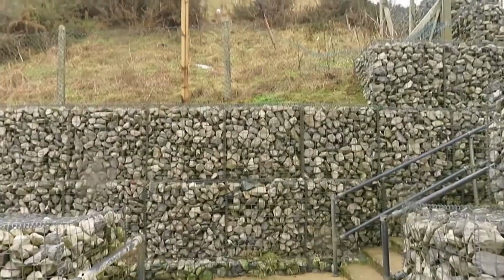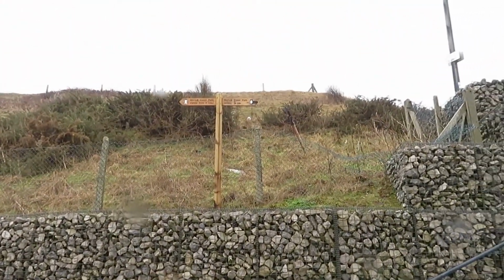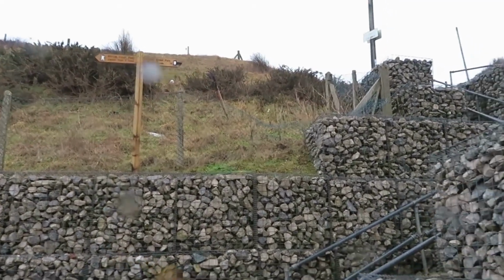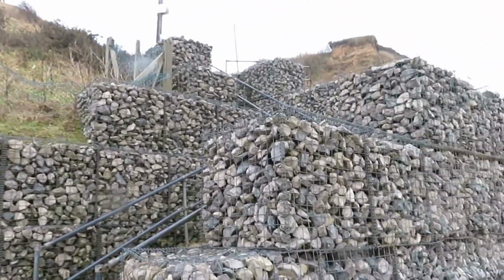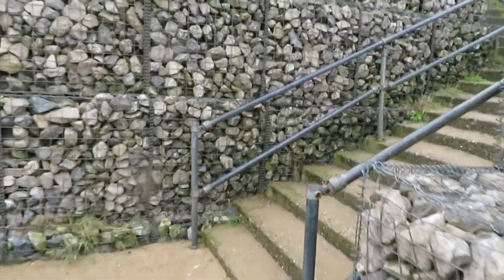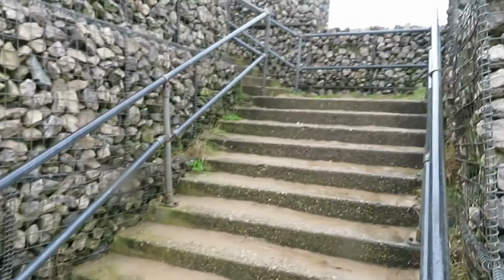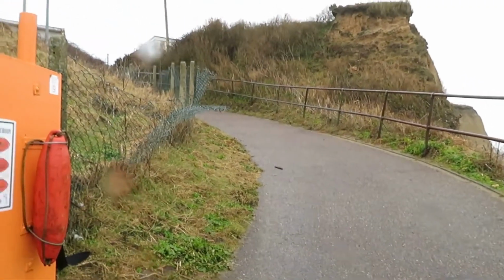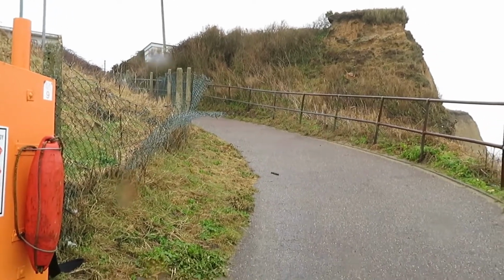There's a signboard or 2 there, Scratby half a mile, Caister Point 2 miles back, so Scratby half a mile ahead, up through these steps. At least it's getting away from all the scrambling over the rocks. We're on top of the cliff instead.